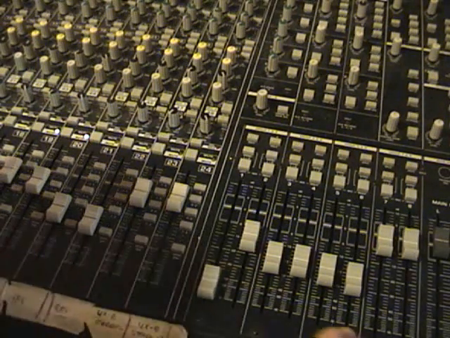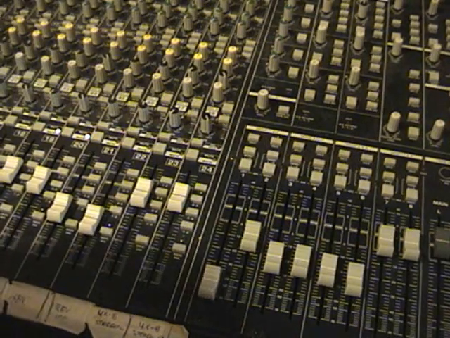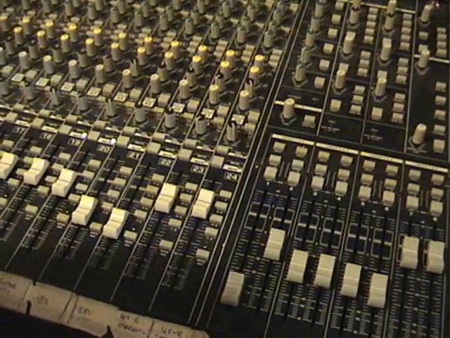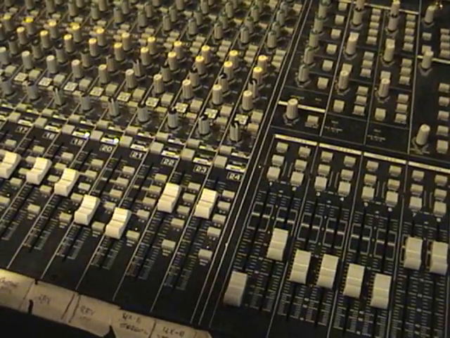But you do not need this to record. This is just a lot of eye candy, and it comes in handy for a live situation with a band, but you don't need to spend this money to get your sound.